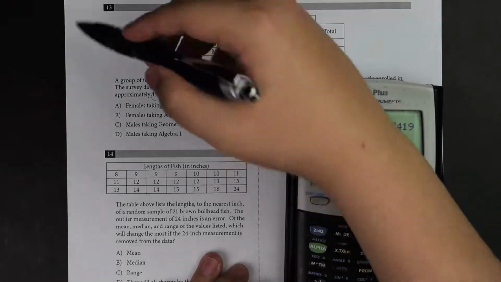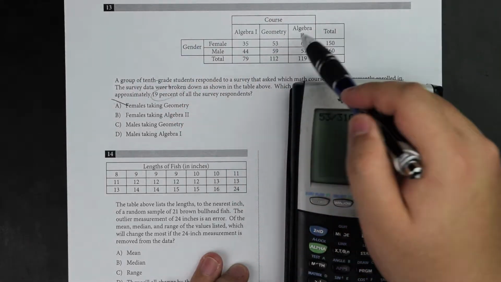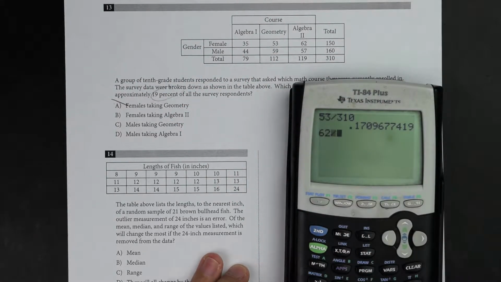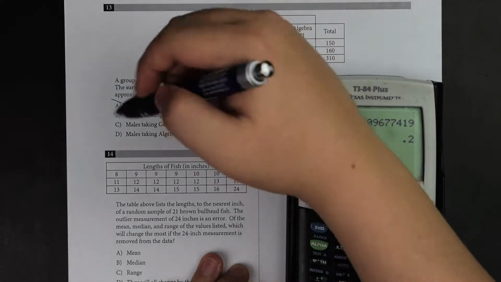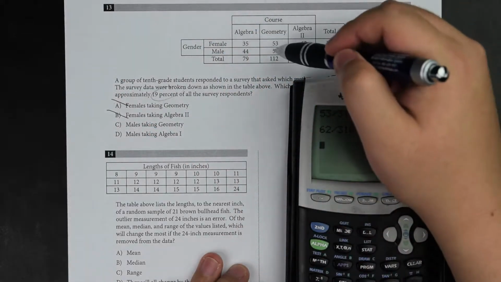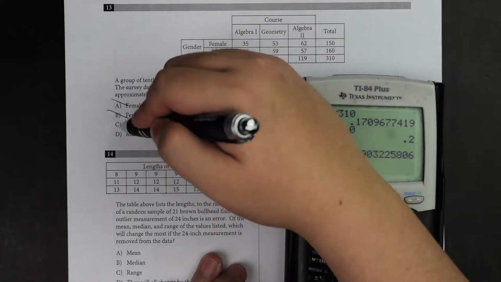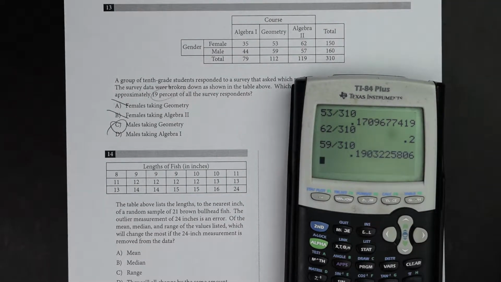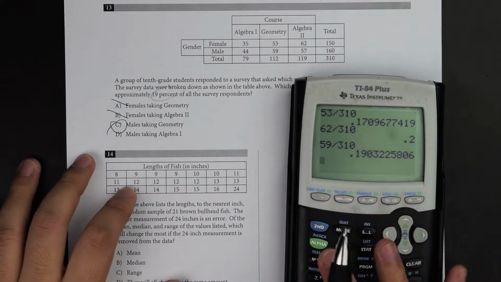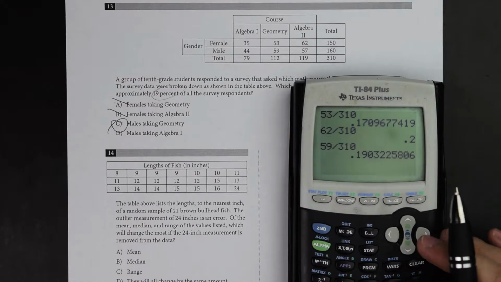No, I don't want that. Females taking algebra 2 will be 62 out of 310. No, that's not it. Males taking geometry will be 59 out of 310, and 19%. So my final answer for number 13 is C, and I'm going to explain how I got to this answer.